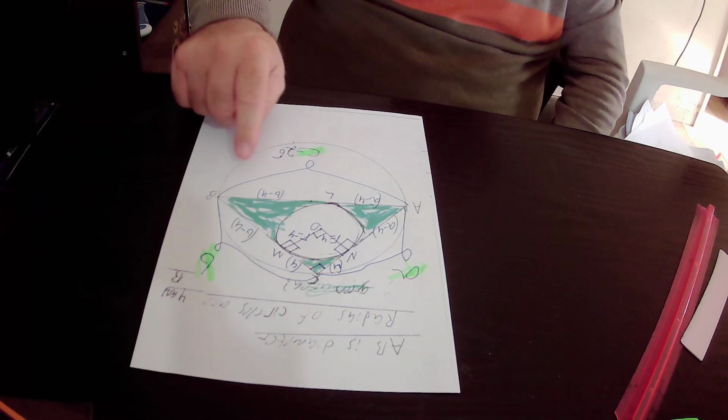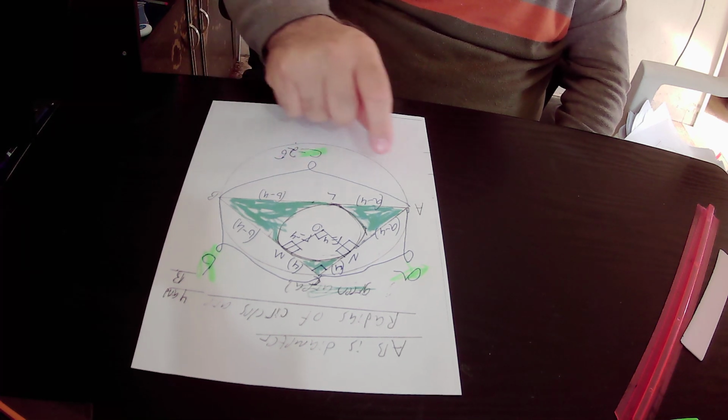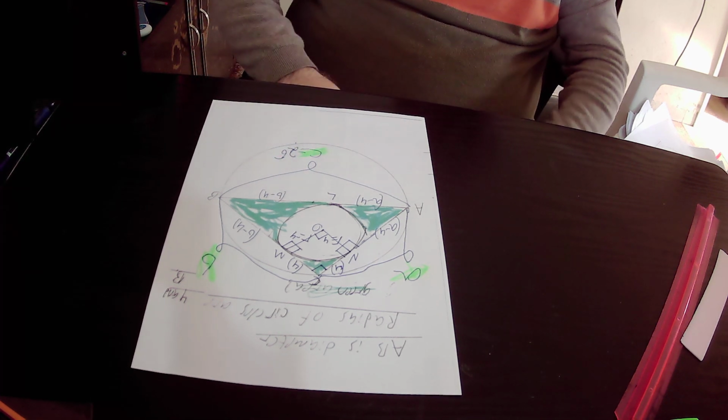Here BM equals B minus 4, BL equals B minus 4, and we already found out that AN equals A minus 4. Okay?